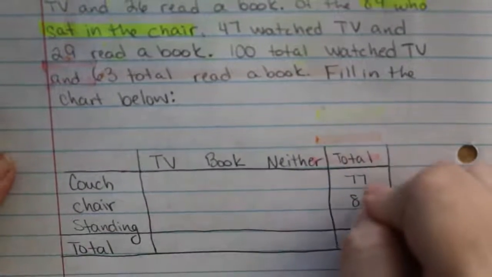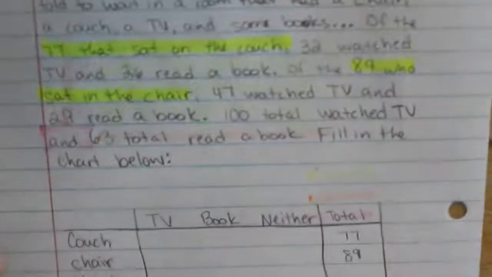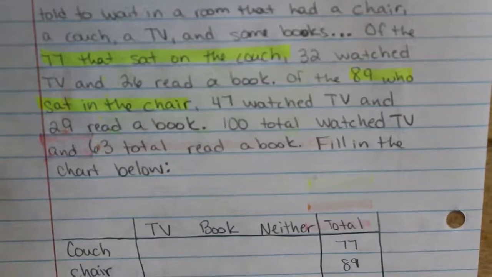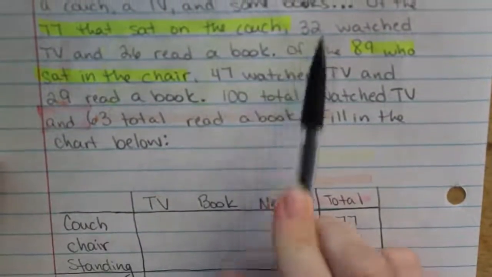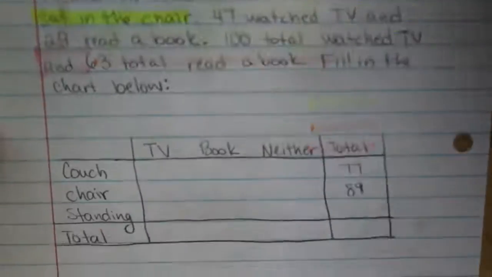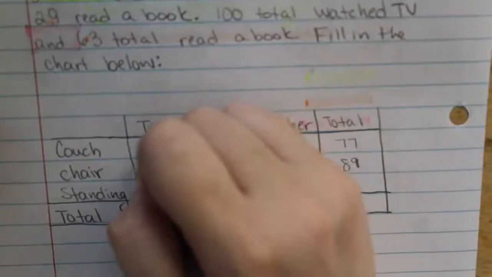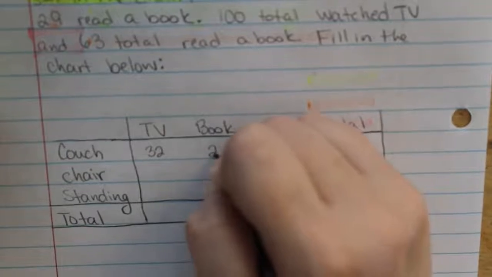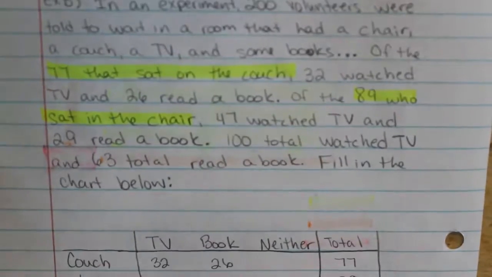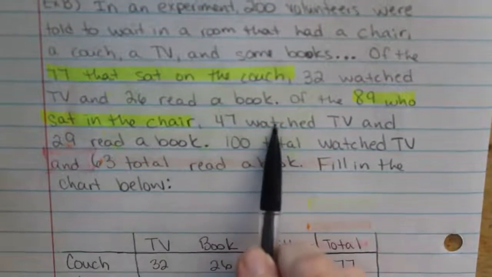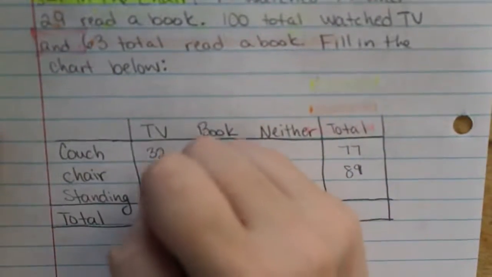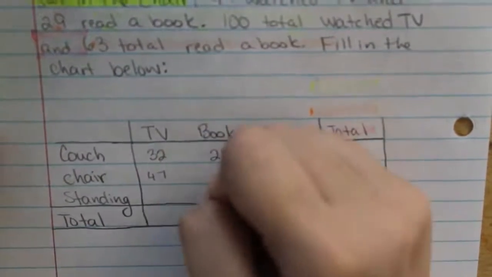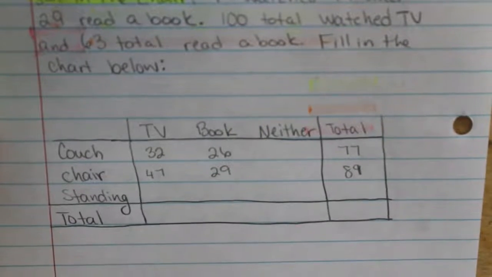That should be a 9. From this, we know that if they were sitting on the couch, 32 watched TV, 26 read a book. So I'm going to put 32 watched TV, 26 read a book. 89 who sat in the chair, 47 watched TV, 29 read a book. So 47 watched TV, 29 read a book.